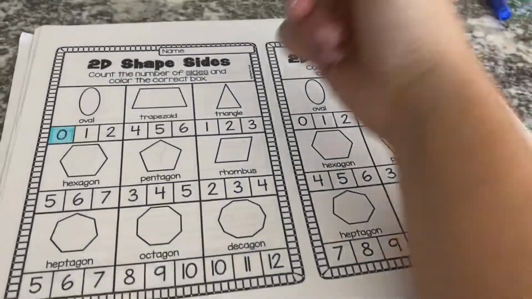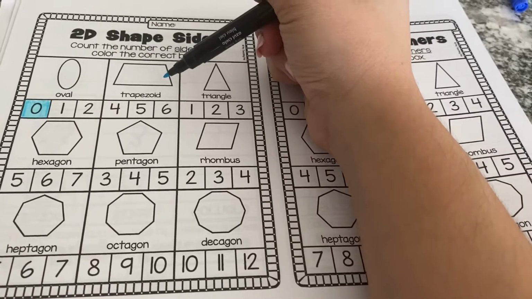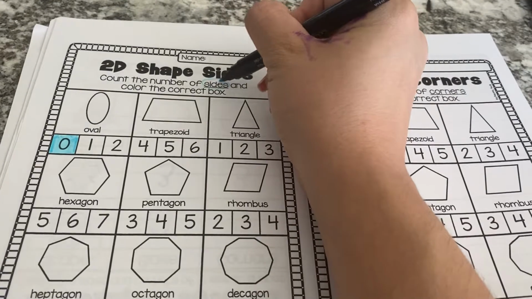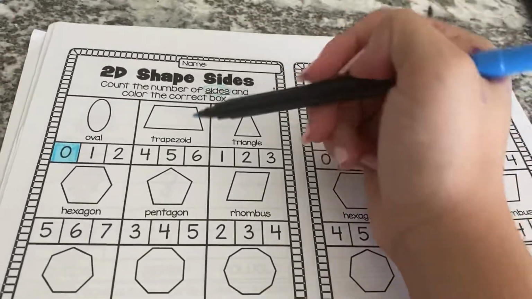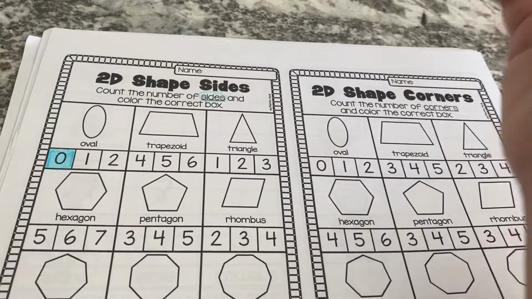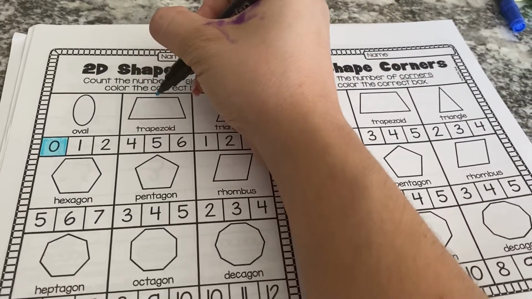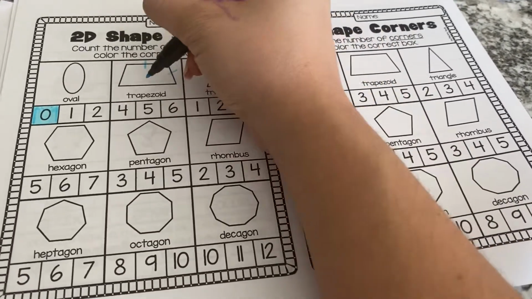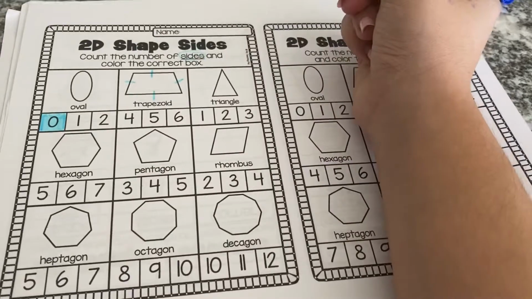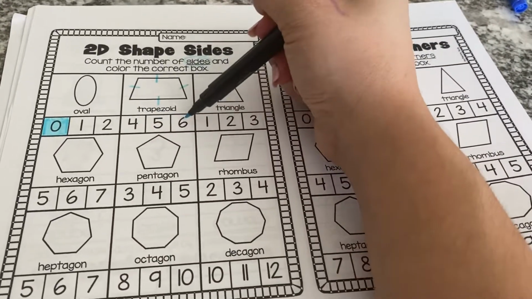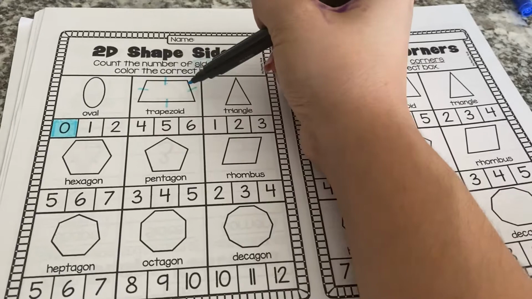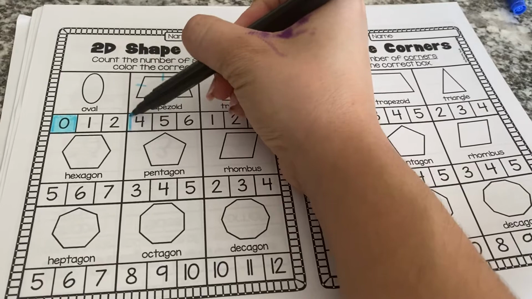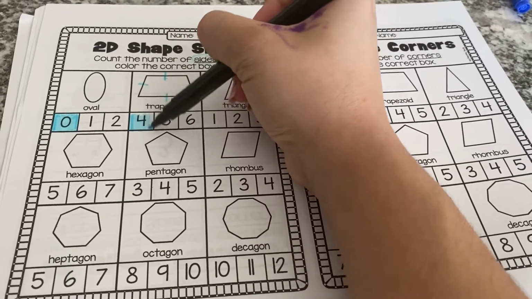And I'm gonna do another one with you guys. This is a trapezoid. So remember, we are counting the number of sides. It is underlined right here. We're doing number of sides, okay? So let's see. Remember, we put those lines on the sides to make sure we get them all, and we don't get confused. So here we go. 1, 2, 3, 4. How many sides do we have? Do we have 4, 5, or 6? Let's count our lines again. 1, 2, 3, 4. We have 4 sides on a trapezoid. We're gonna go ahead and color that in.